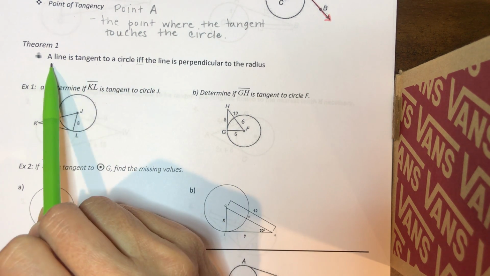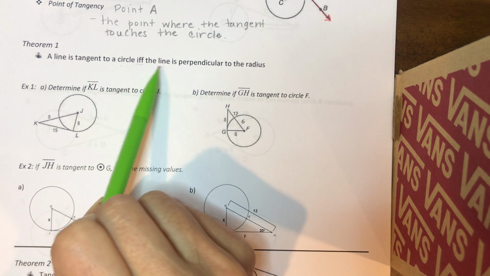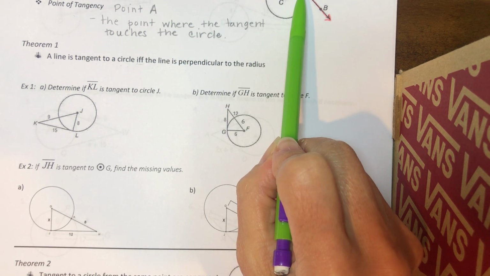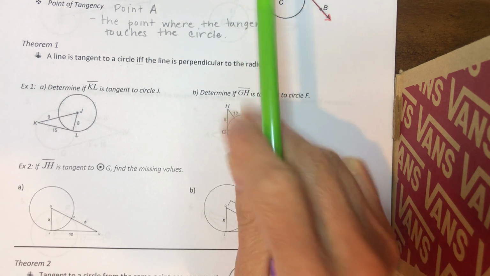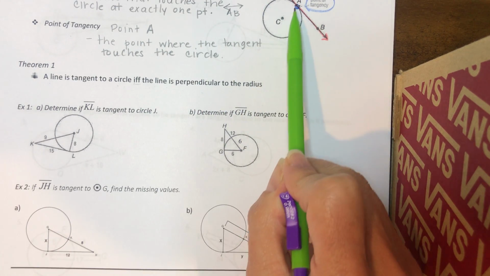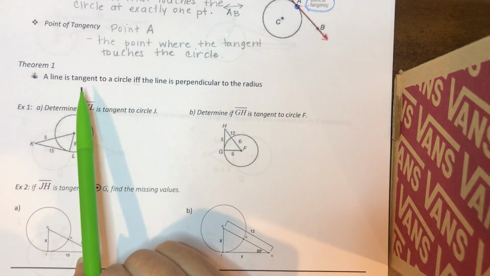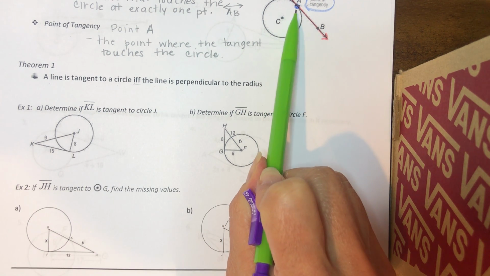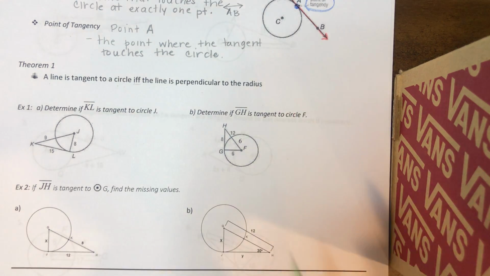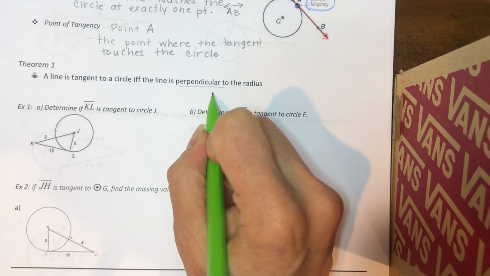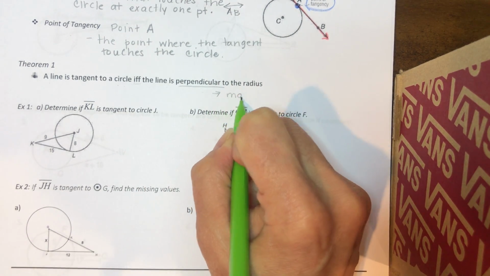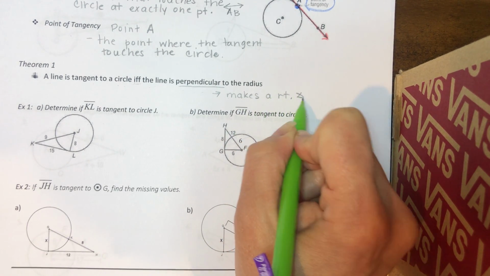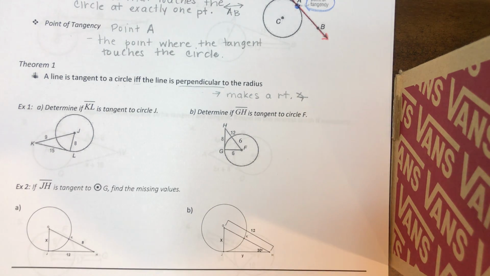So in here, they're talking about if we have a radius drawn in here, it would be tangent if there was a right angle drawn in here. So perpendicular, remember, means makes a right angle.